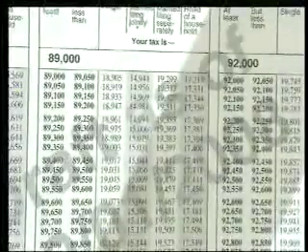So you would use the tax table if you have income less than $100,000. If your income is over $100,000, then you want to use the tax rate schedules. So that just gives you a little idea of how you compute your tax.